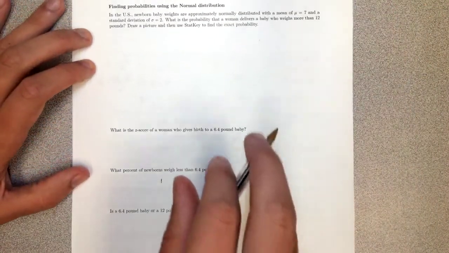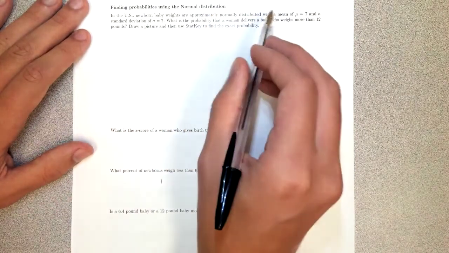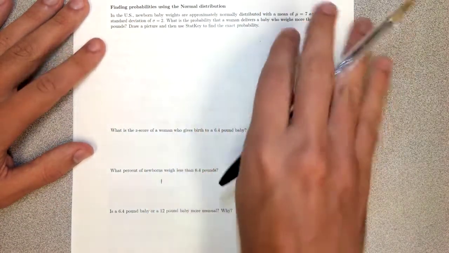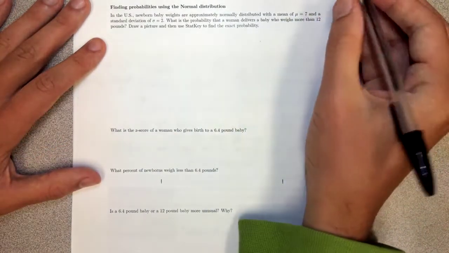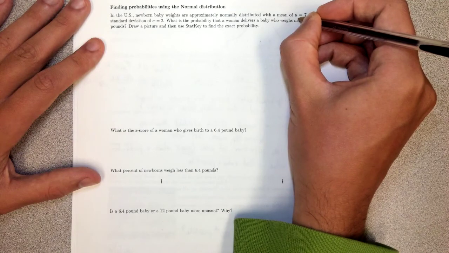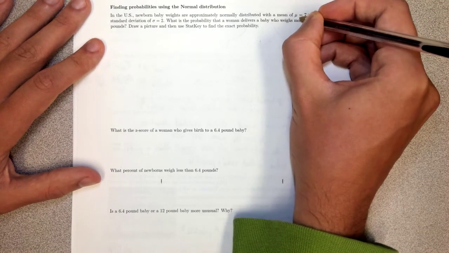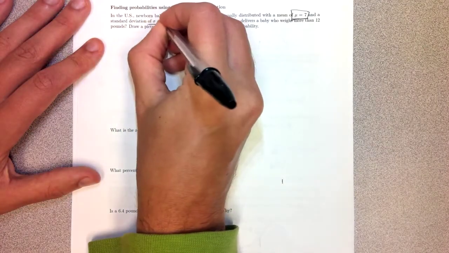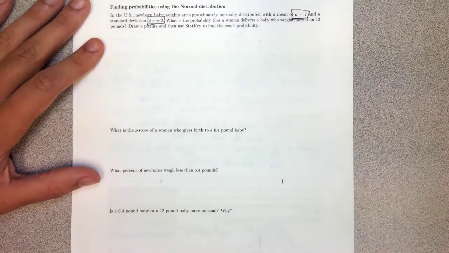For now, I'm at the top of page 6, and we're going to change examples to this US newborn baby weight example. We're going to suppose, like before, that the baby weights of newborns in the US are normally distributed with a mean of 7 and a standard deviation of 2.